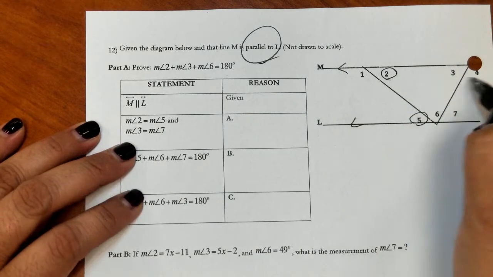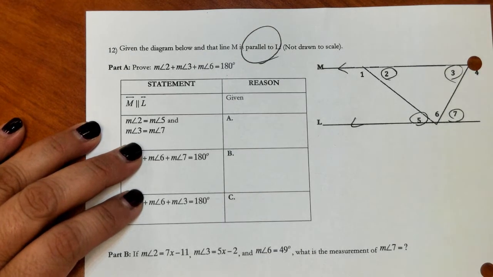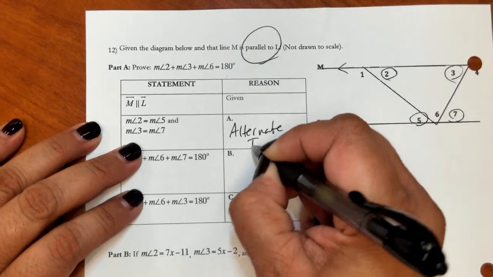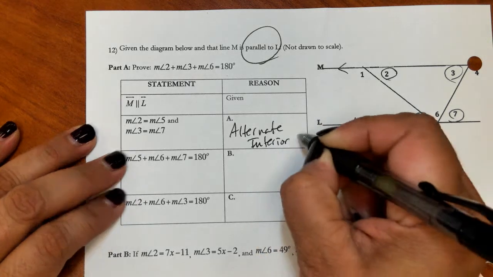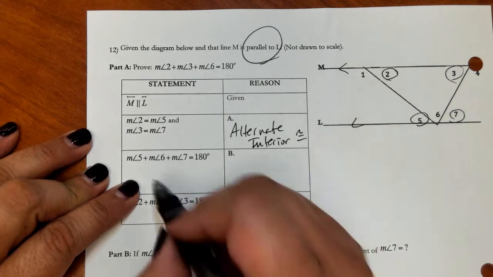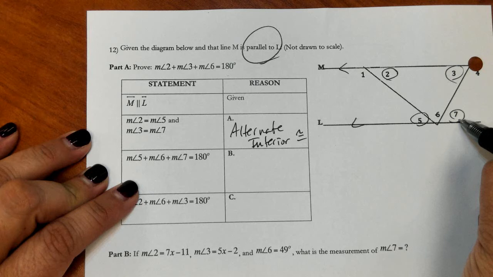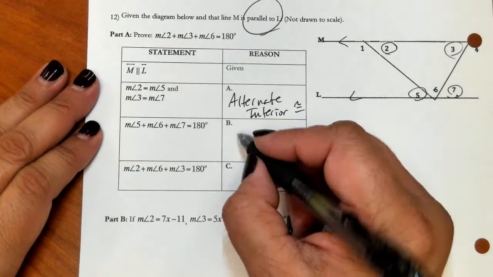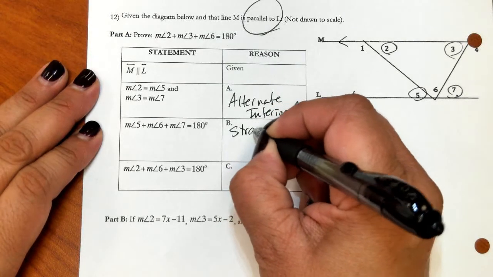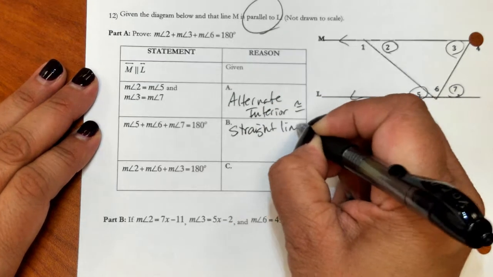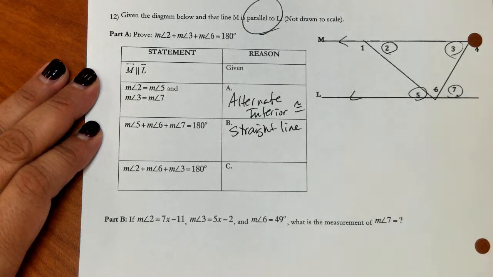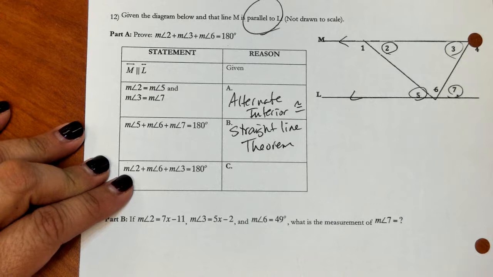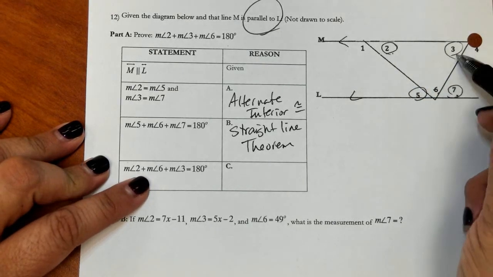Well, that's true because those are what? And 3 and 7 are congruent because those are alternate interior angles, and they are congruent. Then they're saying that 5, 6, and 7 are 180. Why? What do you call those kinds of angles? Straight line. You are correct. So you notice we're just repeating what we had on the first page. Straight line theorem. And then finally we have the measure of angles 2, 6, and 3 are 180.